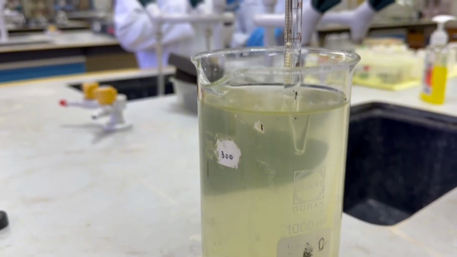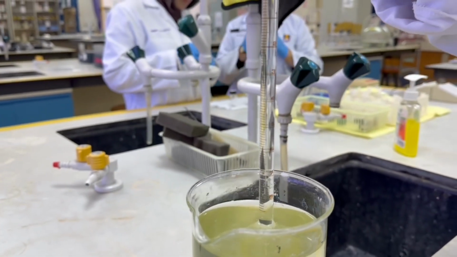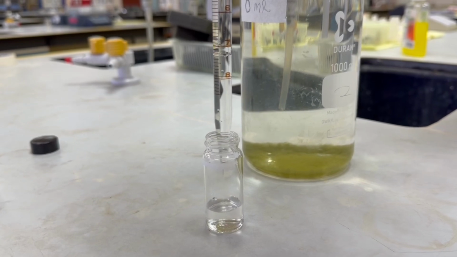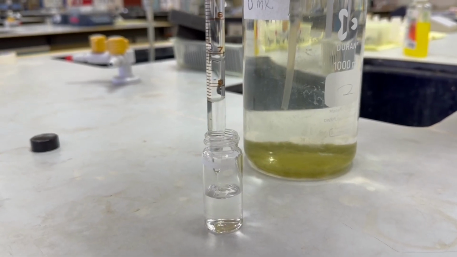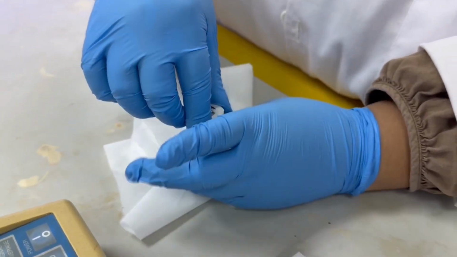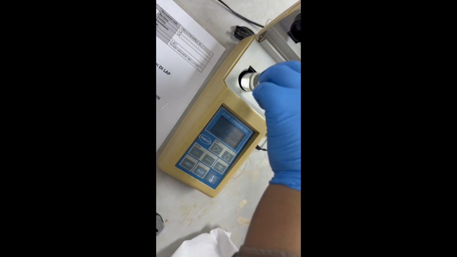For the procedure, measure 10 ml of water sample using a pipette. The water sample is poured into the sample cell carefully, making sure there are no air bubbles inside. Then, the sample cell was wiped using a clean cloth to remove any fingerprints. Next, switch on the turbidity meter, and the sample cell was placed into the turbidity meter once it is clean. Then, take the reading of the turbidity meter and repeat the same step for the rest of the sample cells.